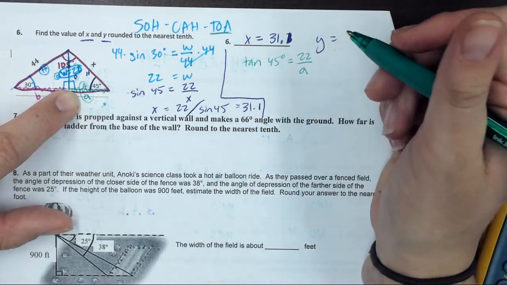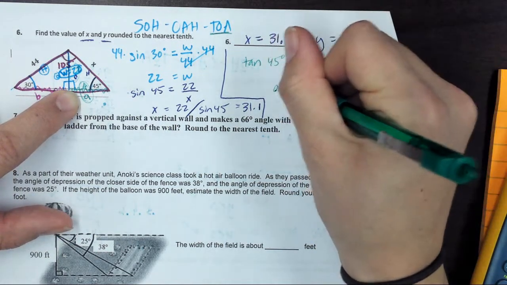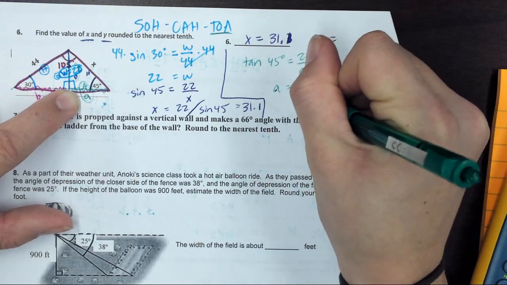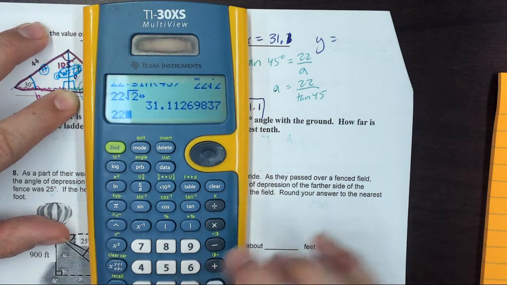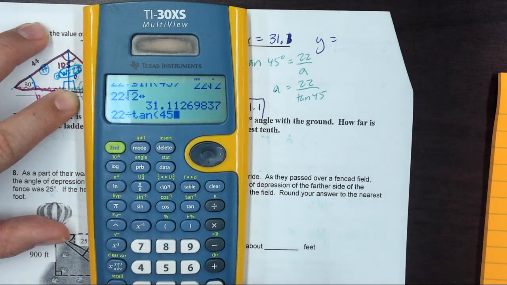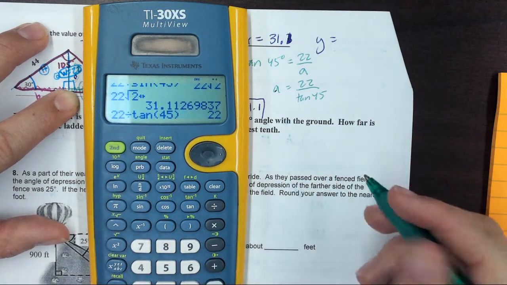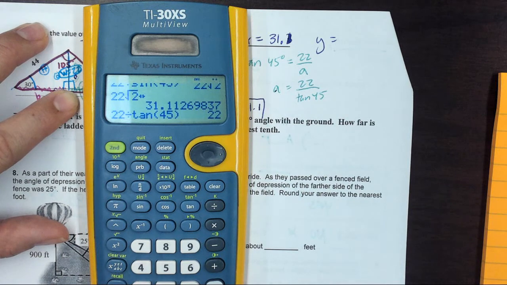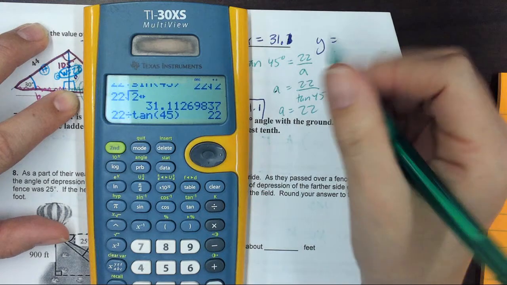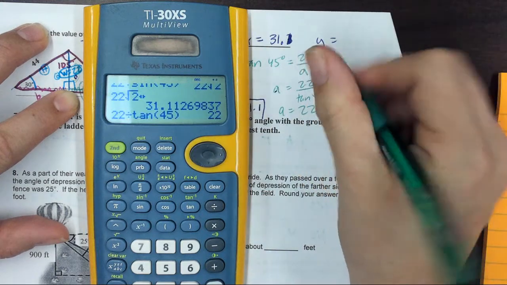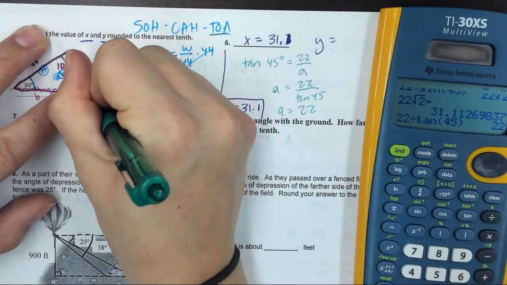So I switch places here: 22 over tan 45. I plug that in my calculator. So 22 divided by tan of 45 is equal to 22. Great.